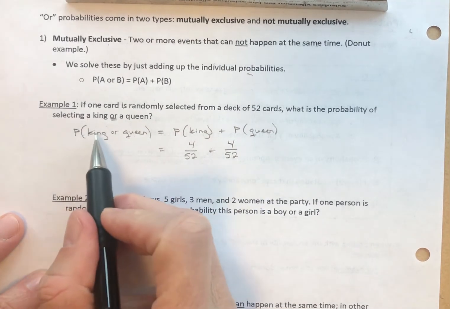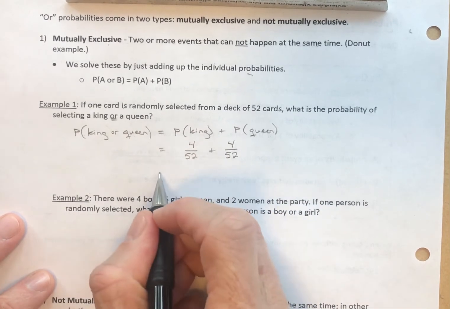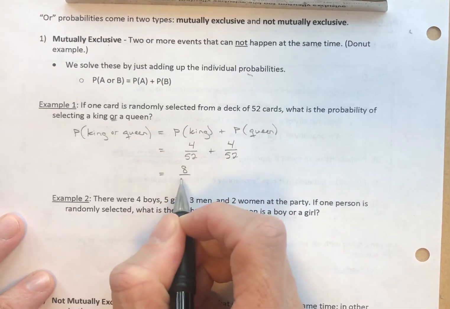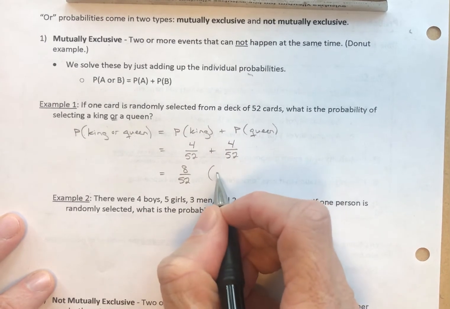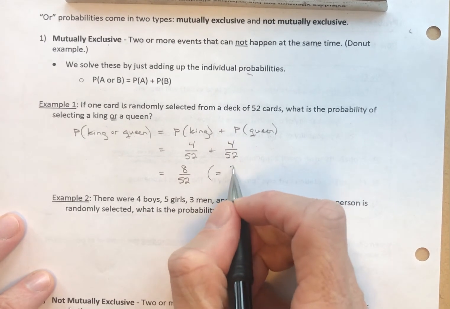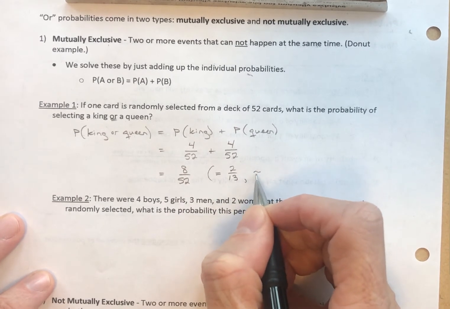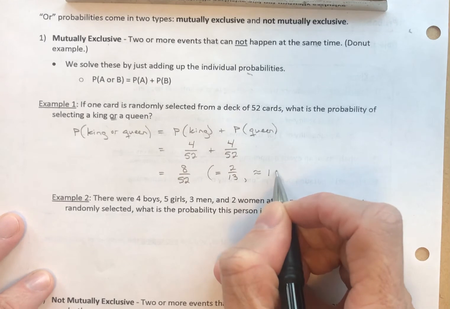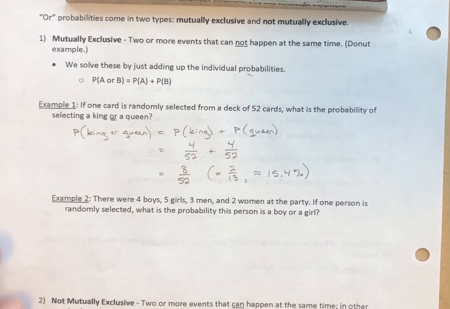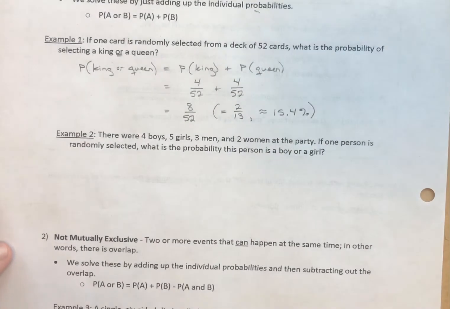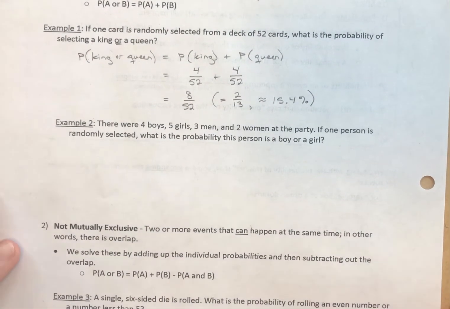So the probability of pulling a king or a queen, we're going to add up the 2 probabilities, and that's going to give us 8 out of 52. As a simplified fraction, that's 2 out of 13. If you want the percent, it's approximately 15.4%.